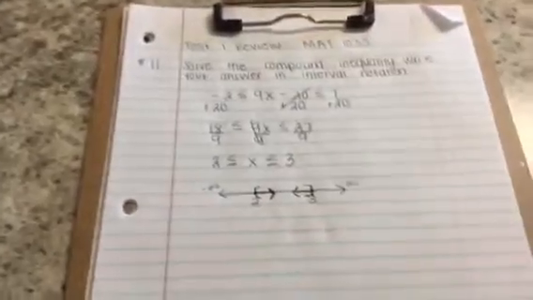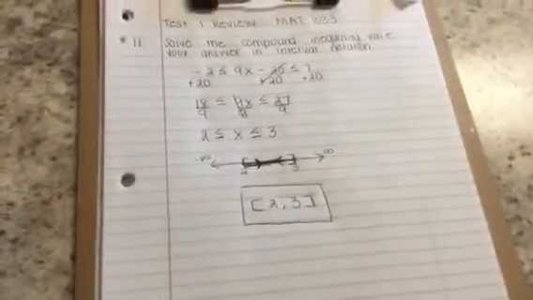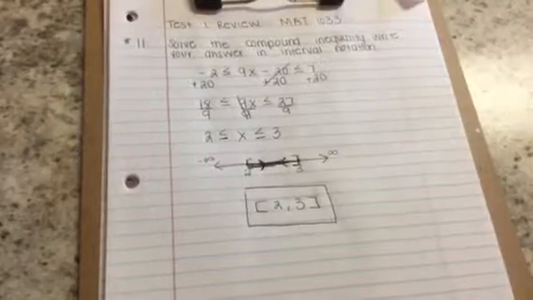So that's pointing to the left. Again, we have or equals to, so I have a bracket or a closed circle. So 2 and 3 are both included in this set. Notice both the arrows point together, so we're talking about everything that's in between 2 and 3. So my interval is from 2 to 3, both with brackets, both included in the set. And that is number 11 on the test 1 review for MAT 1033 Intermediate Algebra.